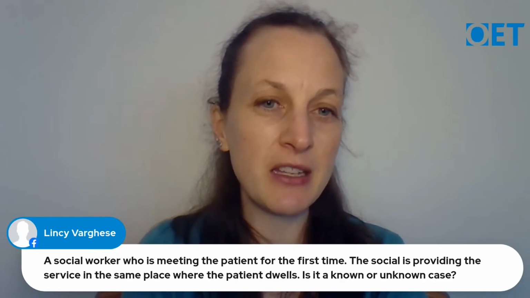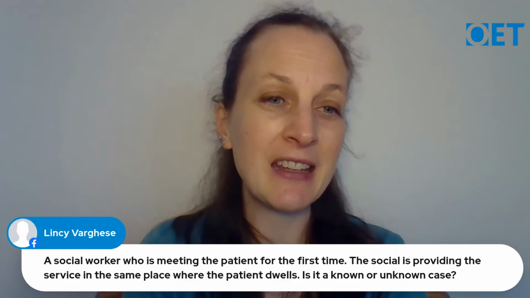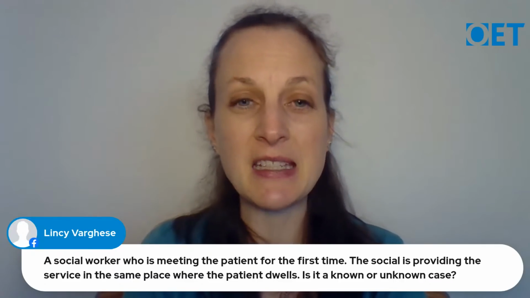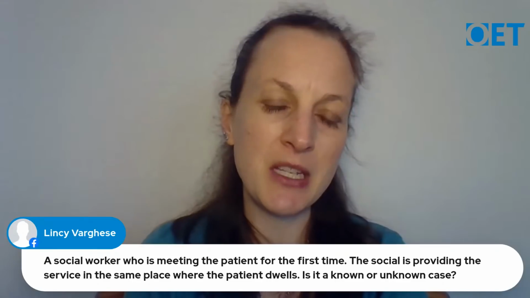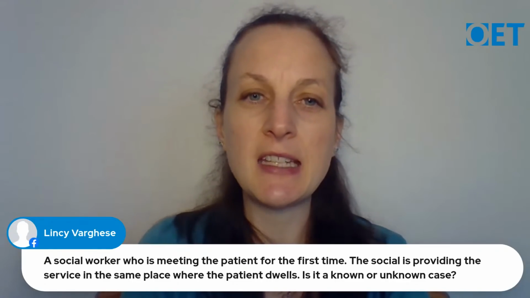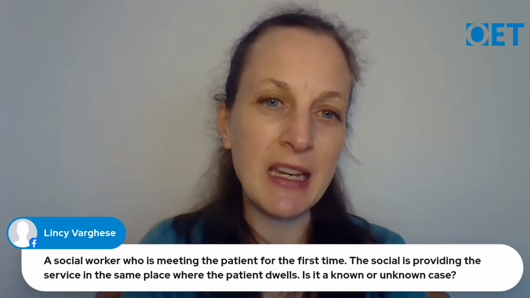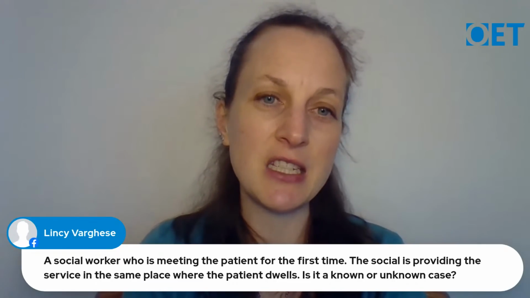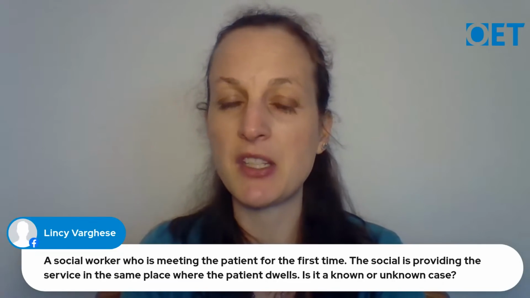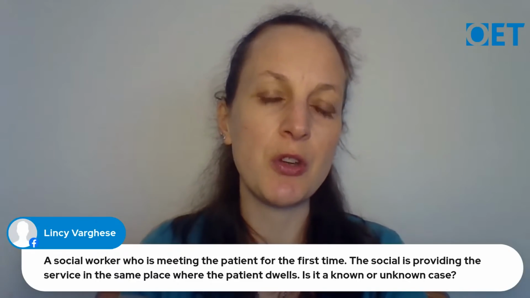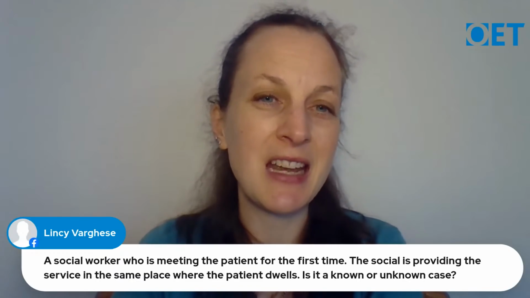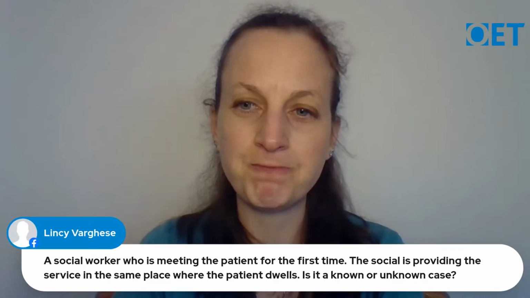And even if the reader and the patient live in a similar local area, that by itself doesn't mean that they know each other. Official OET case notes will always make it clear if there's any existing relationship between the reader and the patient, so you won't need to guess. And that hopefully will reassure you that you will understand that from the task.